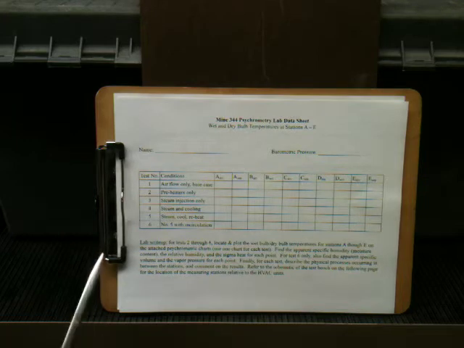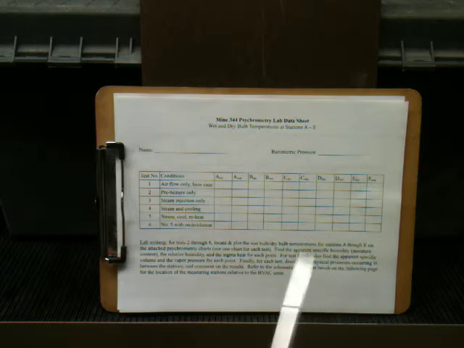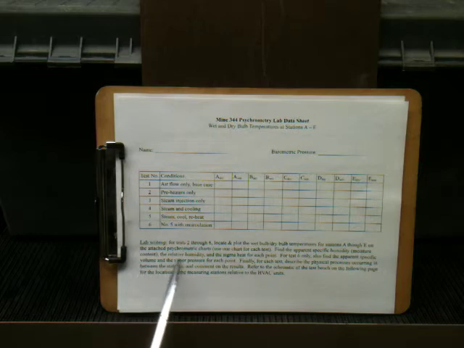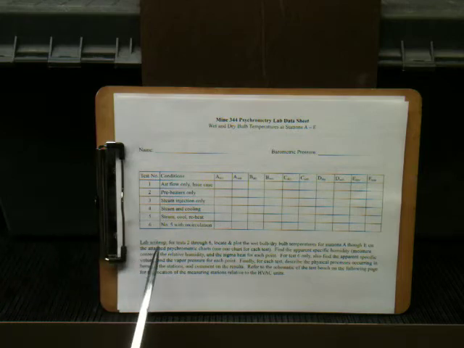For each point, please find the apparent specific humidity, which is the moisture content by weight, the relative humidity, and the sigma heat. And then for test number 6 only, also find the apparent specific volume and the vapor pressure for each point. We'll go over some of those lines on the psychrometric chart in a minute.